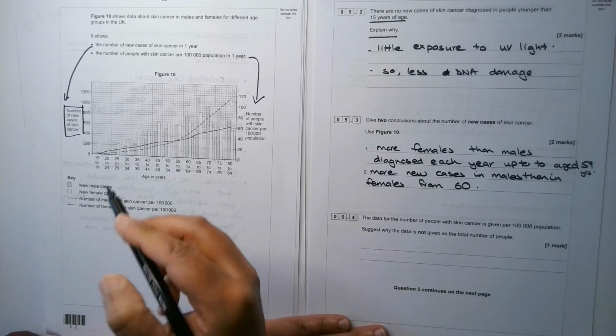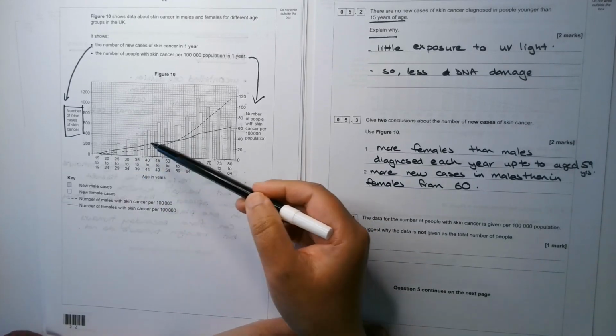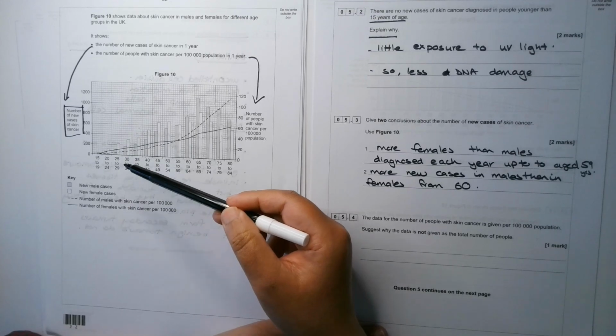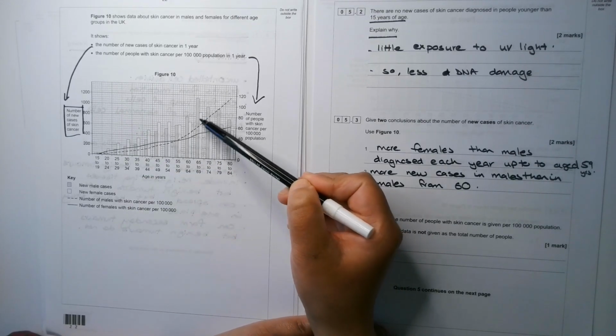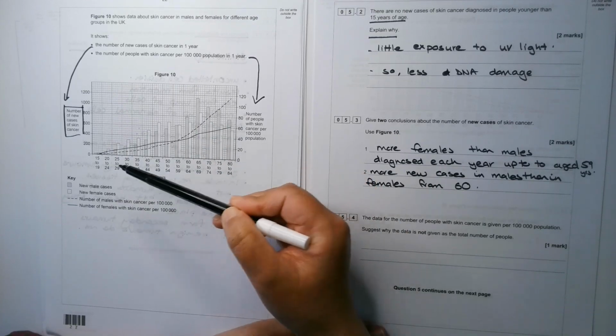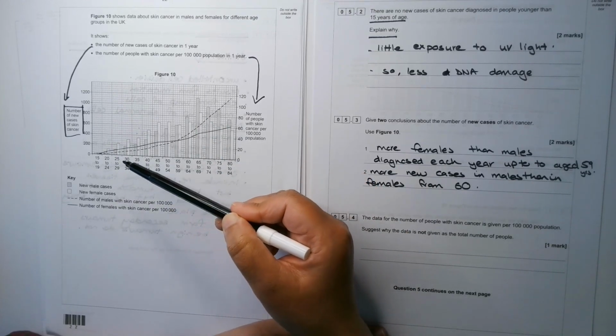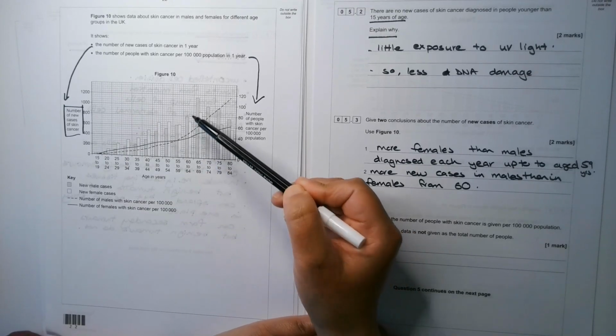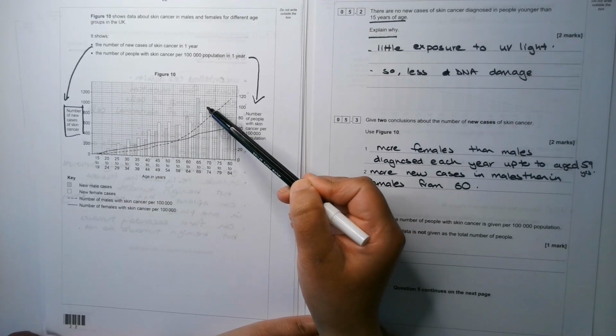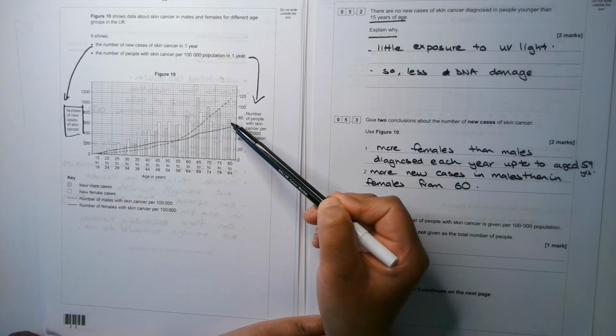You can also say there's a greatest number of people, males or females, diagnosed age group 65 to 69. You can also say number of new cases increases in males up to the age 65 to 69. After that, you can see that it declines.